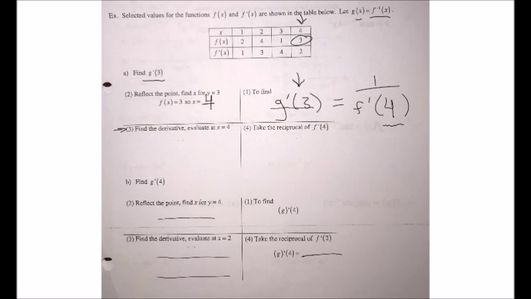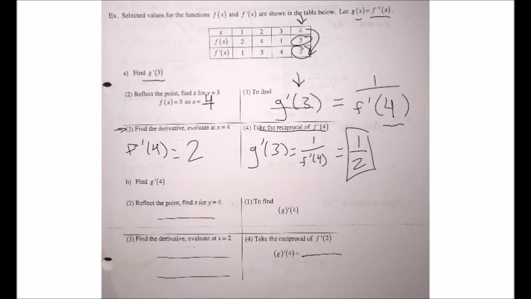To find the derivative, evaluate at x equals 4. F prime of 4 equals... Oh, sorry. That is a little bit of a mistake there. 2. So, take the reciprocal of f prime of 4. g prime of 3 equals 1 over f prime of 4, which equals 1 over 2. That's it. This right here is all of the work you would need for this whole problem.